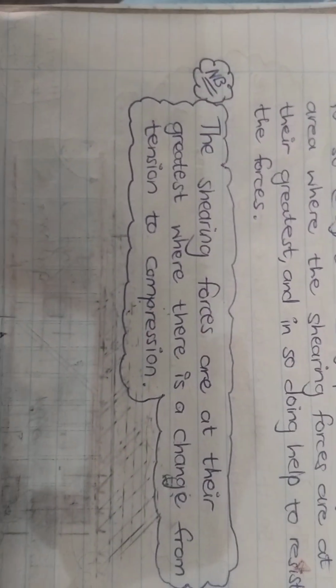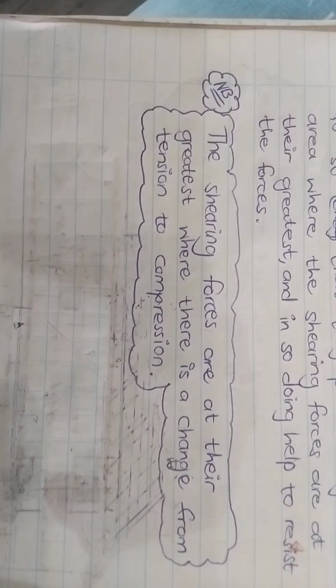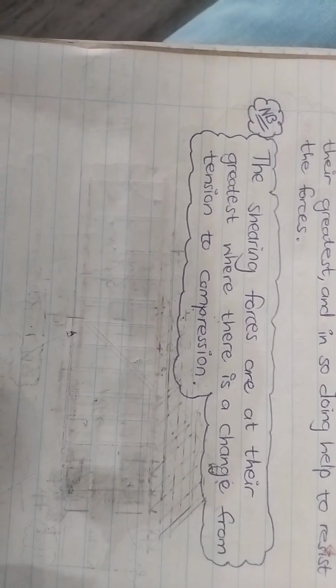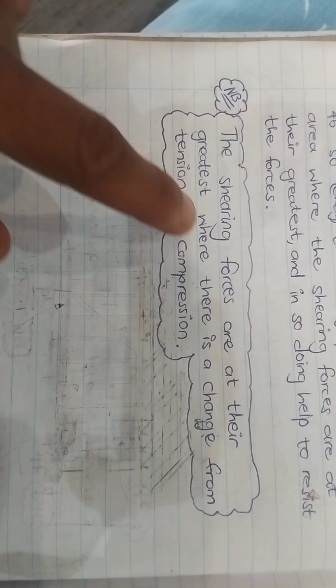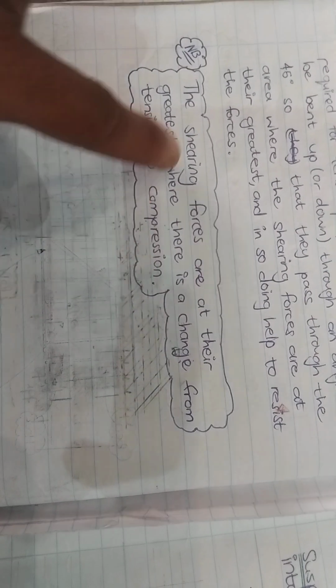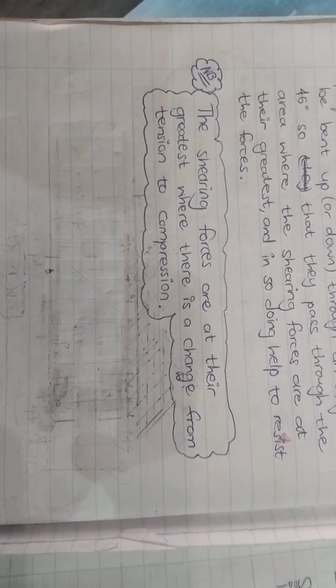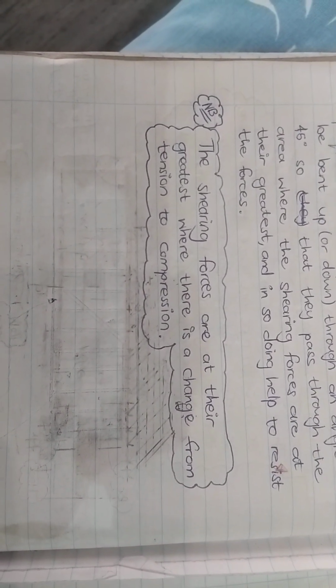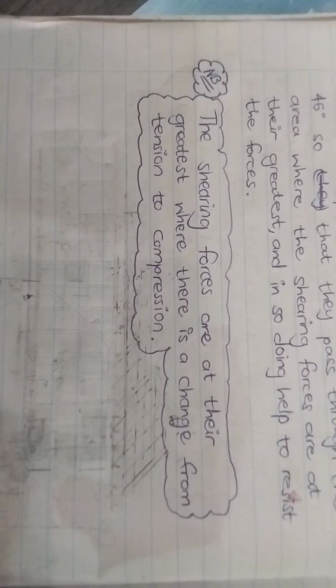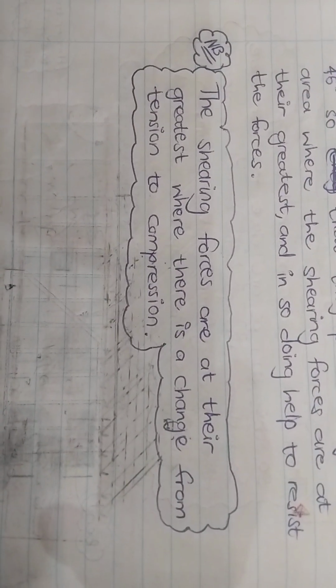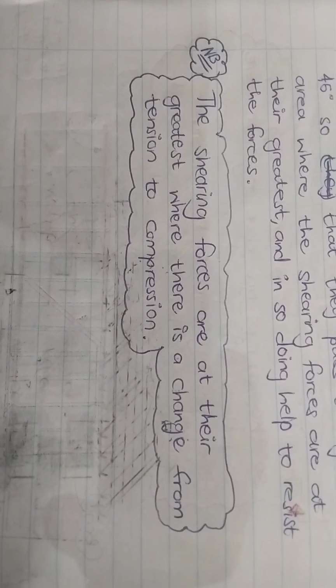Now, one of the important things that you need to know is the shear force. The shearing forces are at the greatest where there is a change from tension to compression. So that's also one of the important points that you need to know about shear forces.